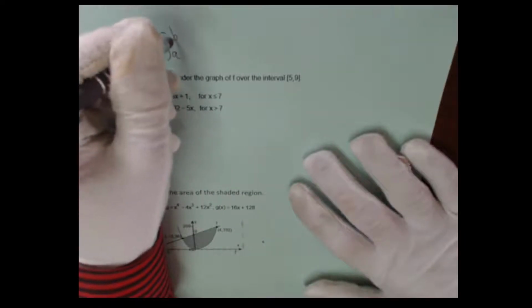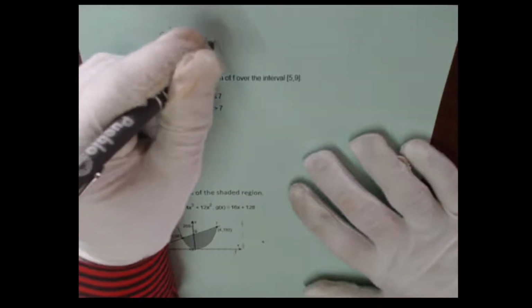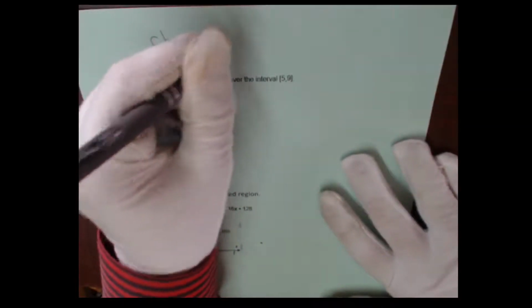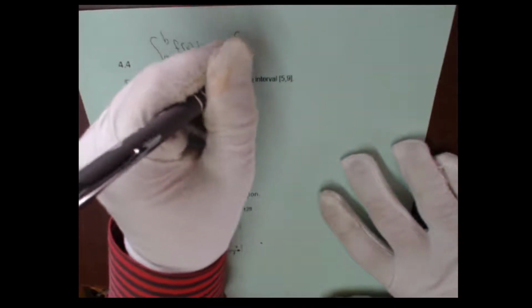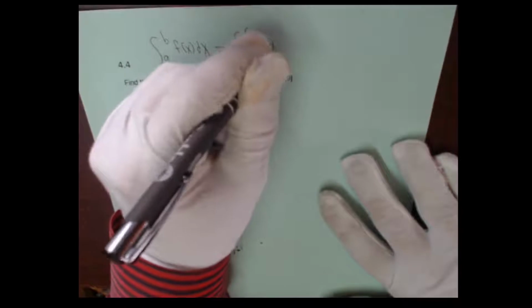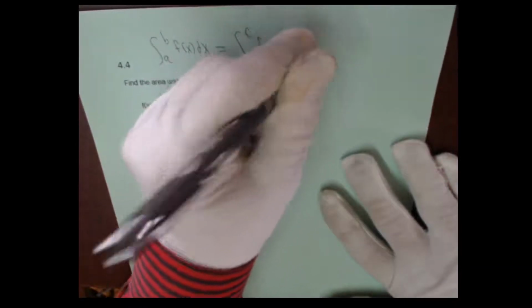Let's say you've got some integral, f of x dx. And let's say there's some break in the middle that we need to work around, some point C in the middle where there's a jump or a discontinuity. We can actually integrate around that. So let's say that there's a point C in the middle where the function jumps.